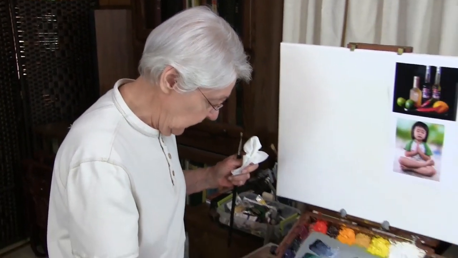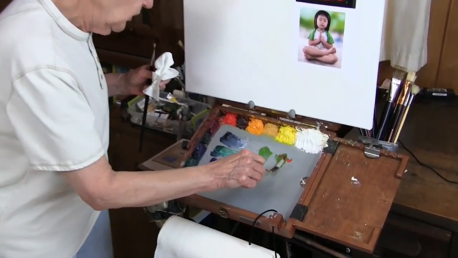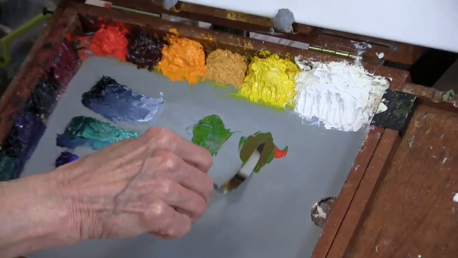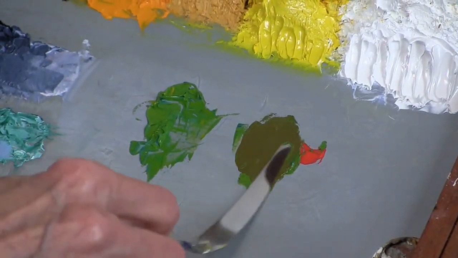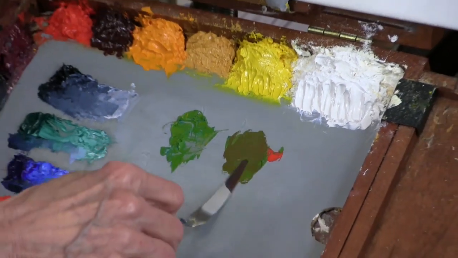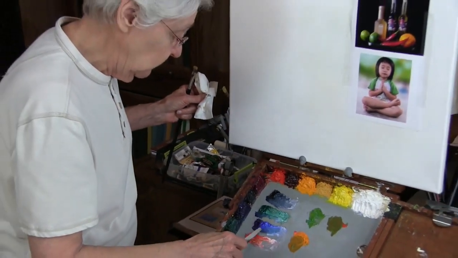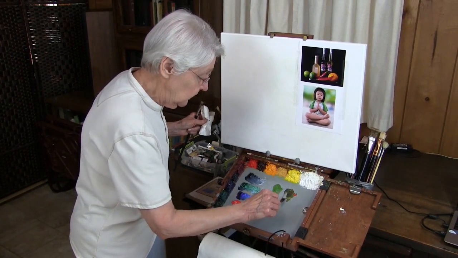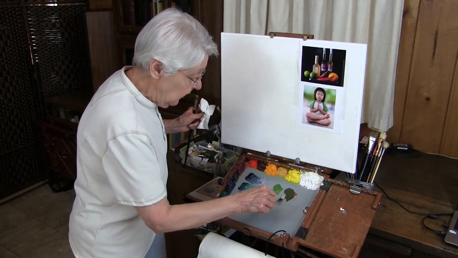Now I have this red here. Let's see if that will do it. So I can create a neutral, and this is a neutral. Now that neutral can be cool or warm. So this is a warm neutral. Now would that make a beginning of a good skin color? I'm going to cool it just a little bit by adding just a little bit of ultramarine blue to it. And let's see. And that makes it even more neutral.